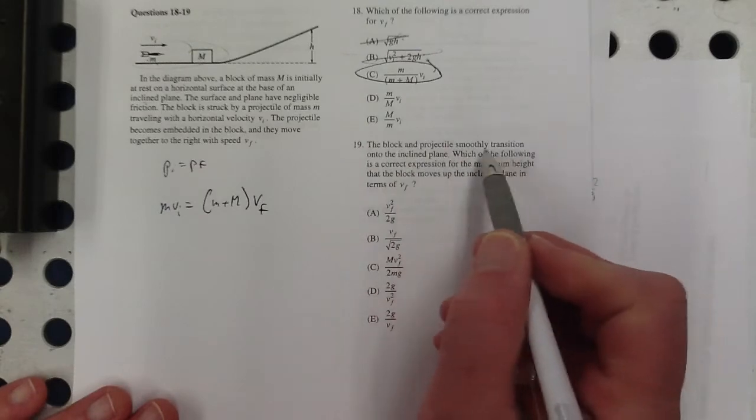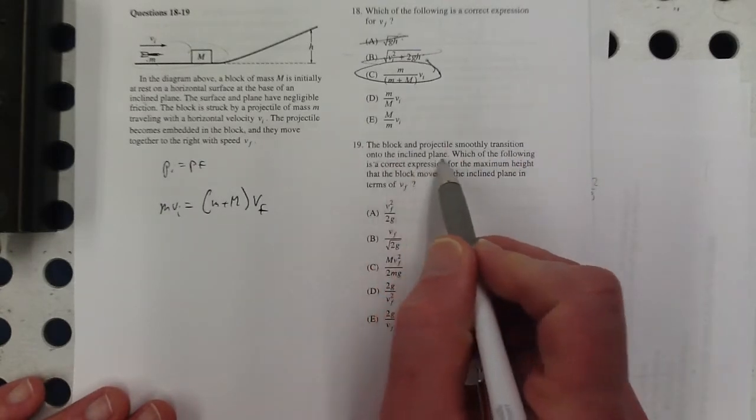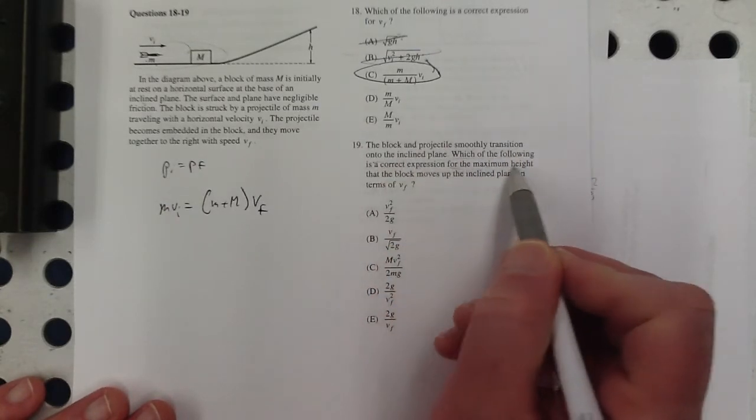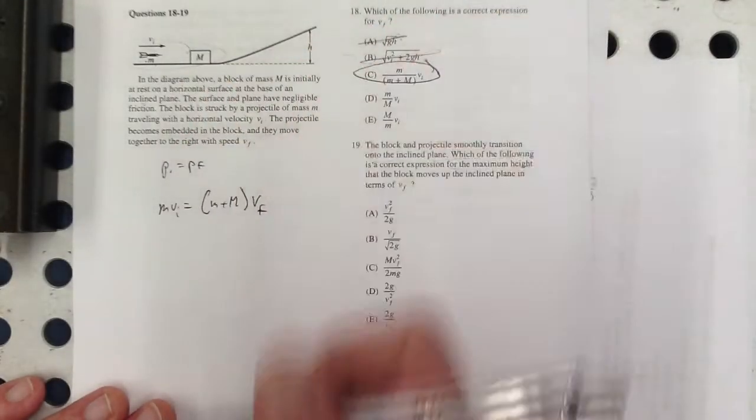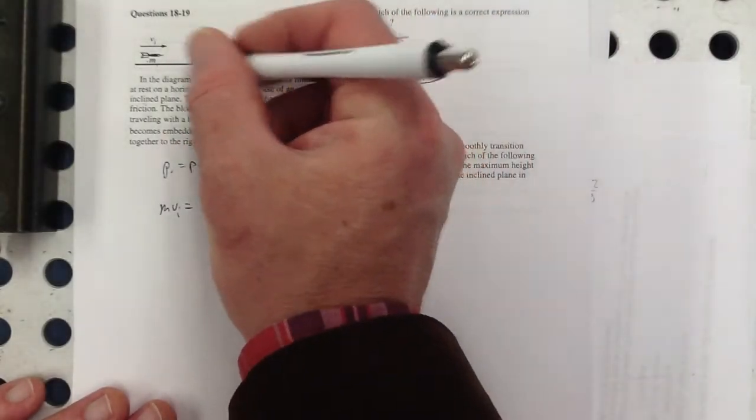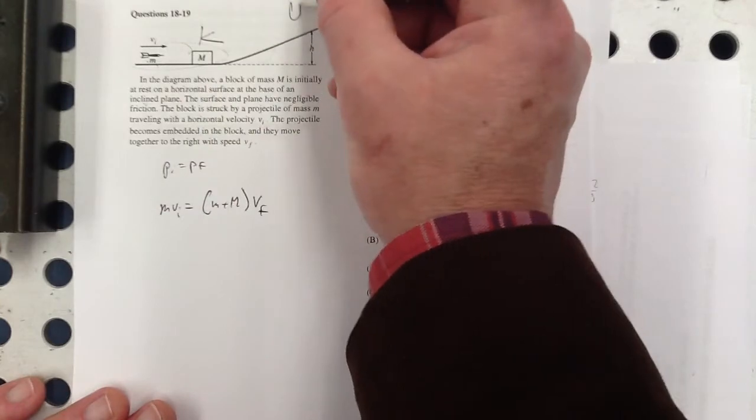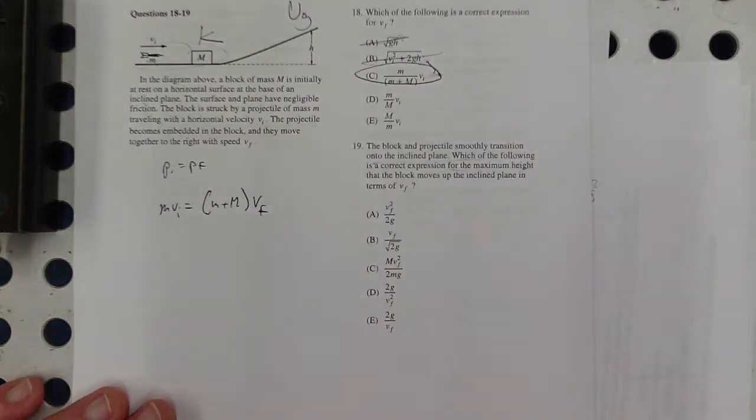The block and projectile smoothly transition onto the inclined plane. Which of the following is the correct expression for the maximum height? So now it's an energy thing. So the kinetic energy that it has here will be equal to the gravitational potential energy that it has up at the top at its highest point.